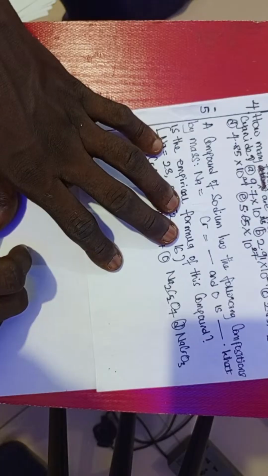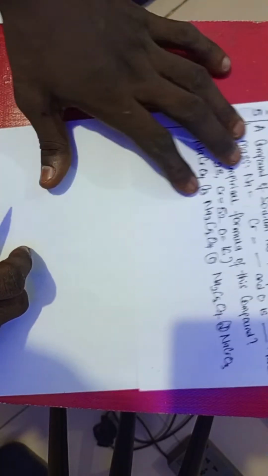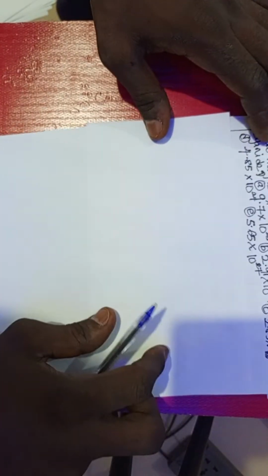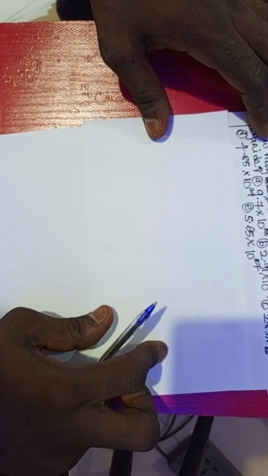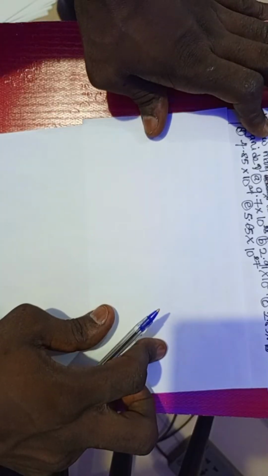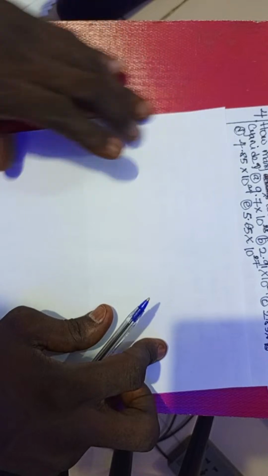How many formula units are present in 123 grams of magnesium cyanide? Now let's start like this. What is magnesium cyanide? If you don't know what magnesium cyanide is, you cannot solve this problem. What is magnesium cyanide? Okay, now look at magnesium cyanide here.